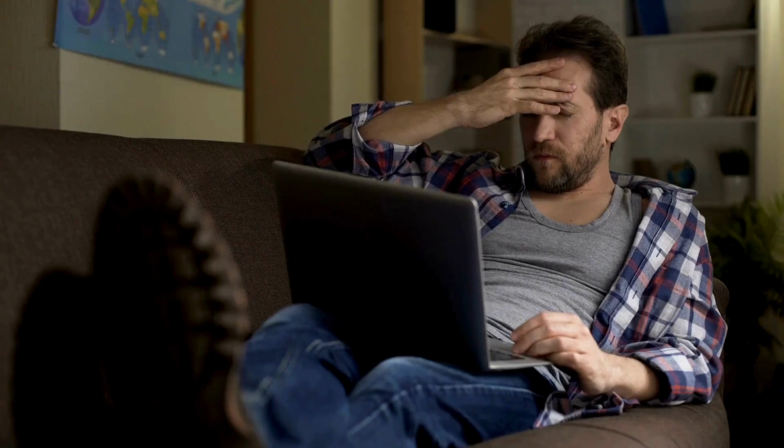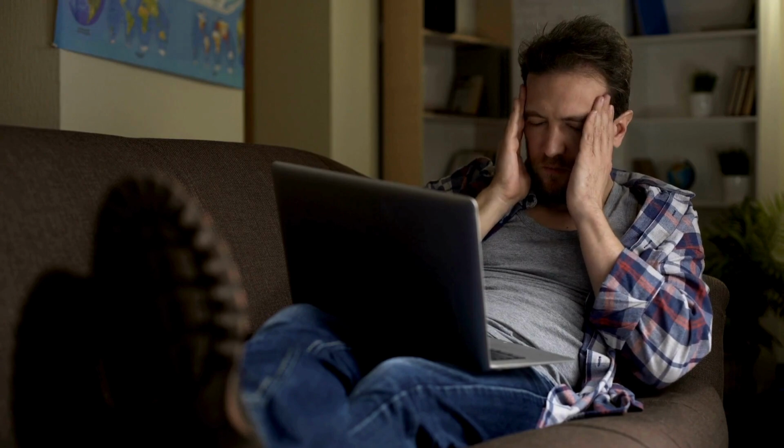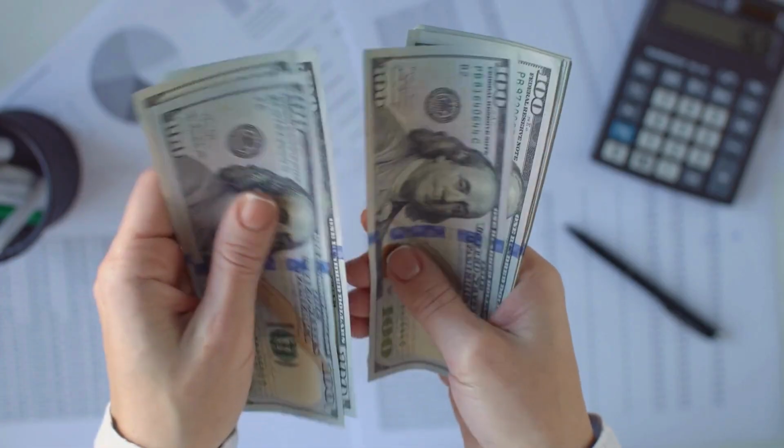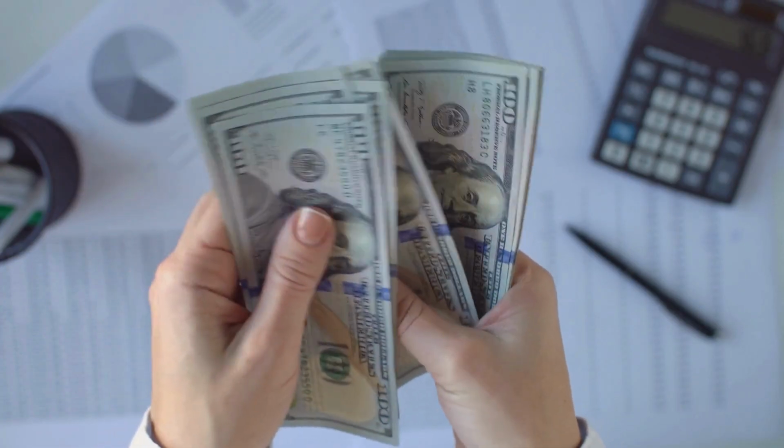But wait, there is more. I know that choosing the right web hosting provider can be overwhelming, especially if you're on a budget. That's why I'll share with you my personal recommendations for the best and most affordable hosting options out there.